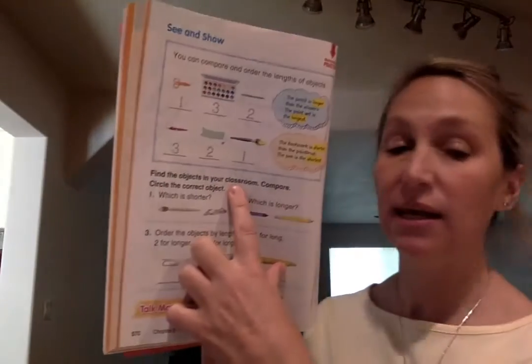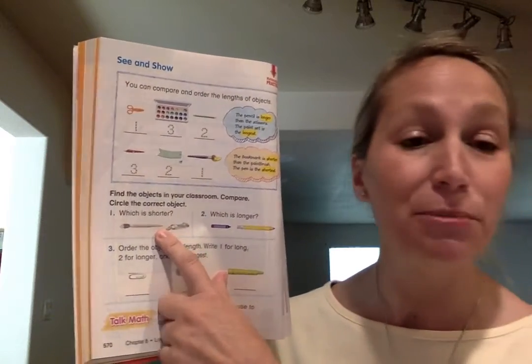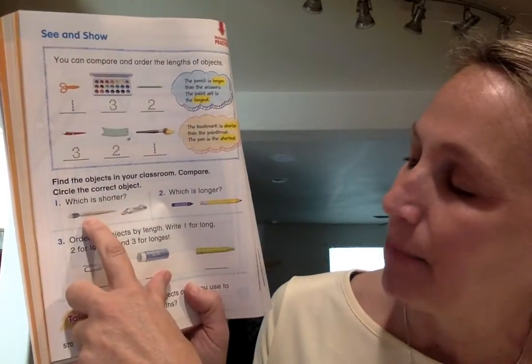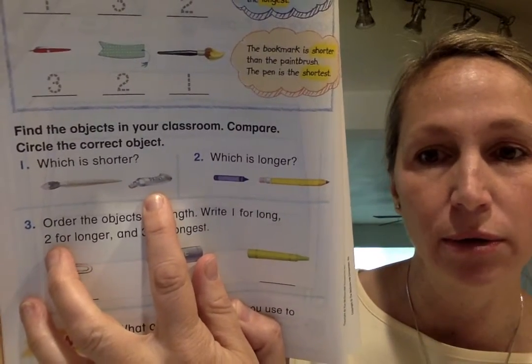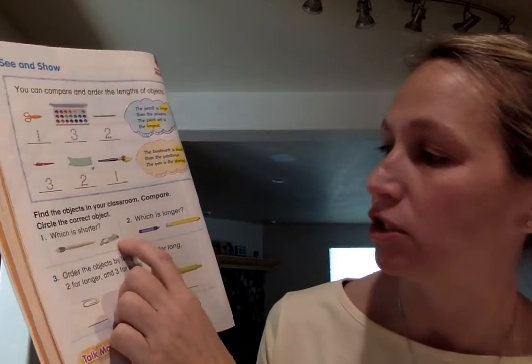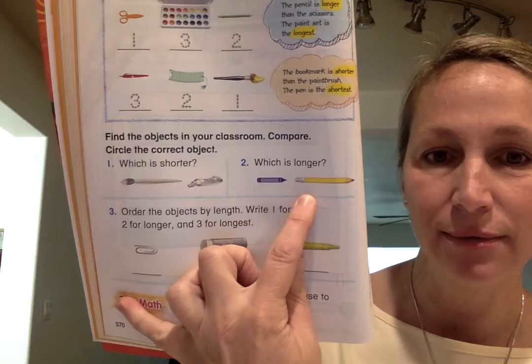All right. Then we are going to look, and it says, find the objects in your classroom. We cannot find the objects in our classroom, but we're going to just look at the objects here. So we can see that number 1 says, which is shorter? We see a paintbrush and paint. Which of those two objects is shorter? The paint is shorter, so you would circle that. Which is longer? The crayon or the pencil? The pencil's longer, so we would circle that.